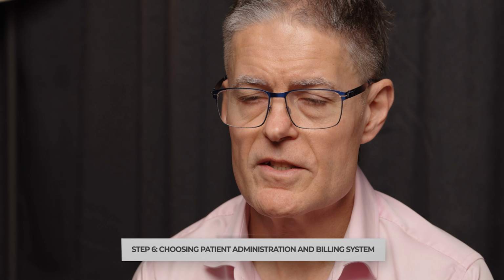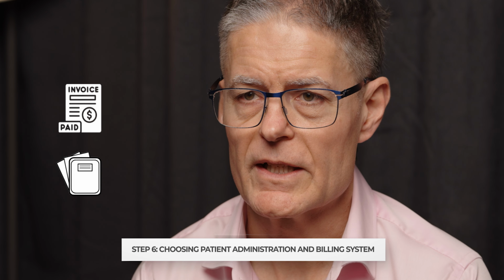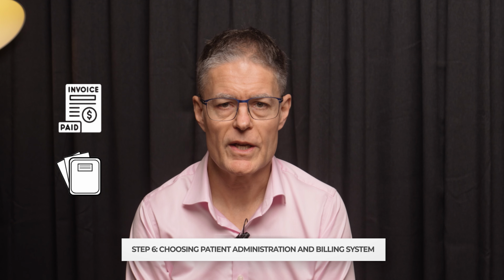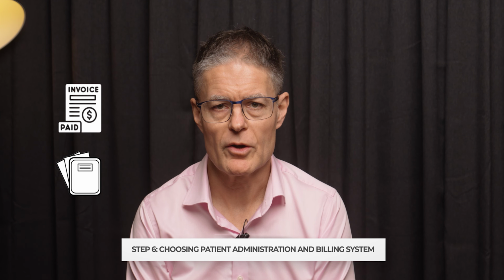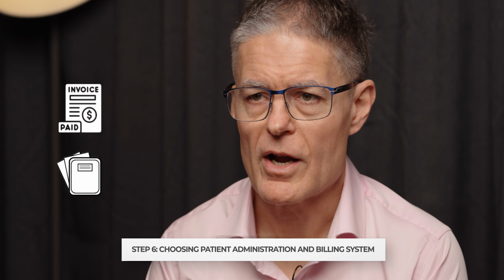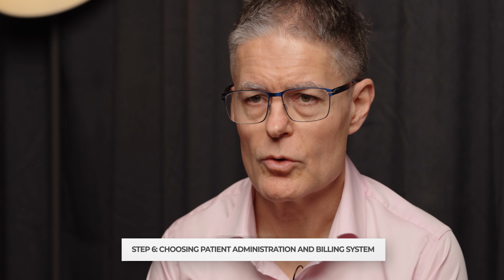Next up, you'll need a system for managing lists, patient records, and billing. A good system will help you know whether you're being paid for all the work you do and keep records for your BAS. Whether it's AHPRA, the private health insurers, or Medicare, keeping good records can also help you in the unlikely event you're audited.